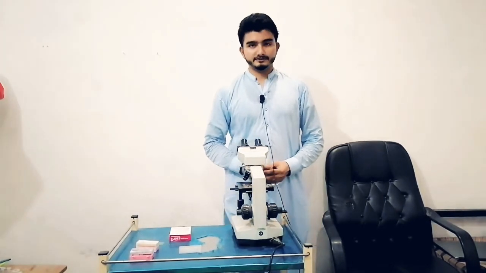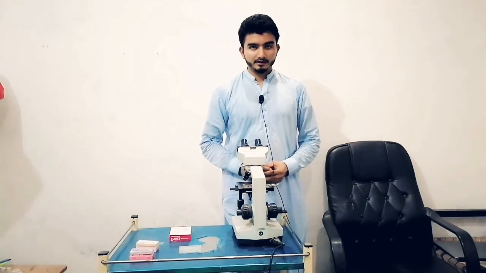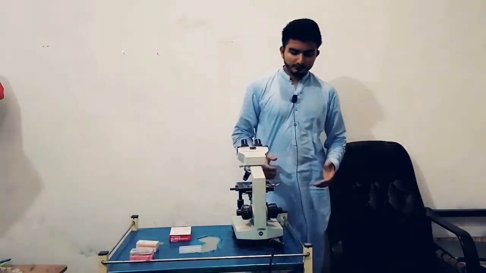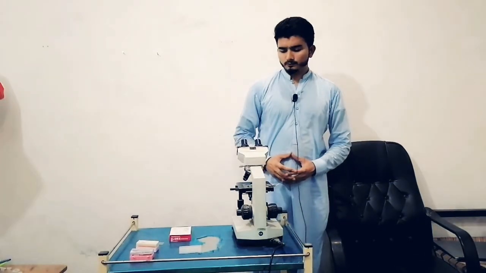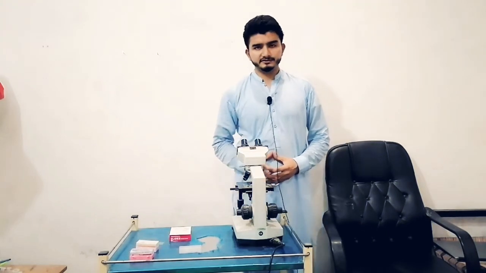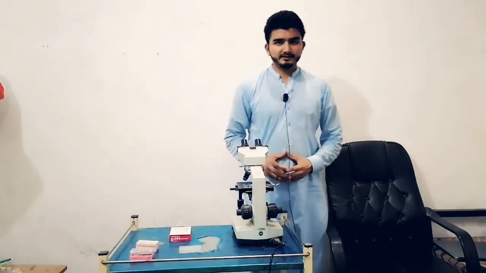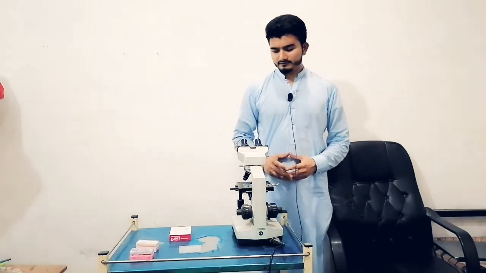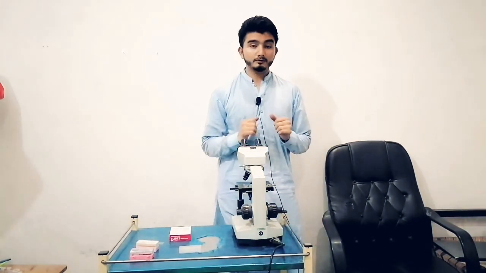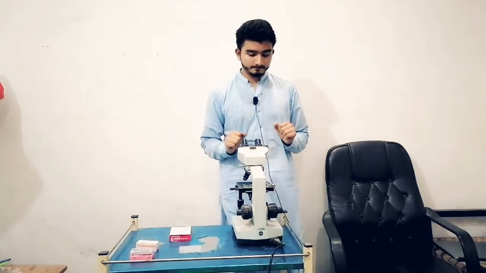Today we are going to discuss a very important topic, and that is an instrument called the microscope. So how was the microscope discovered, and when was it discovered? Initially the microscope was designed by Zacharias Janssen, and further it was modified with time and now we have the original form of the microscope. There are two types of microscope: compound microscope and electron microscope.